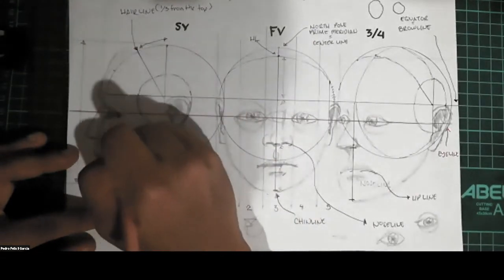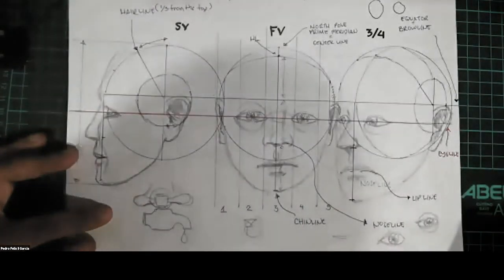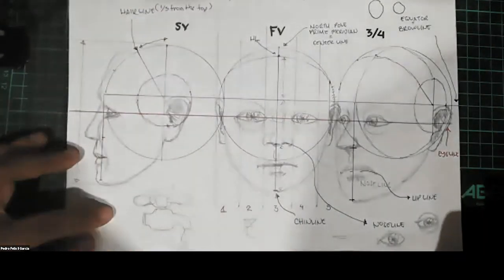Okay, ang laki na ng mata ko. Let's change this a little bit. Okay, so meron tayong front. Ano na lang kulay niya?